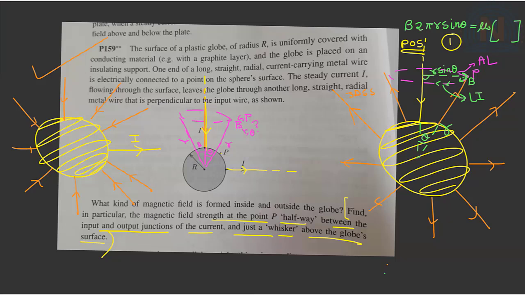Now comes the issue of writing the enclosed current there. So 2 pi small r sine theta B. B is some function of r and theta; we will see that later. Now, what about the enclosed current?